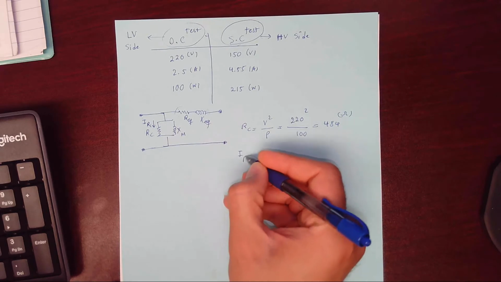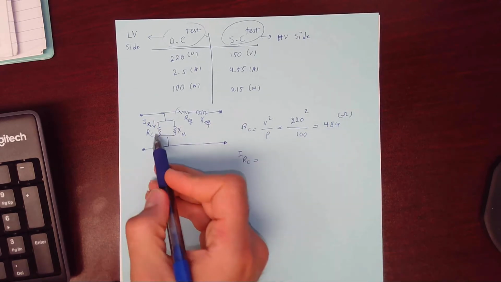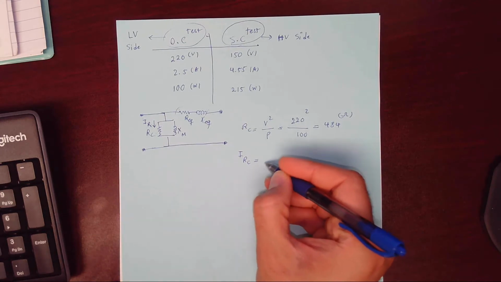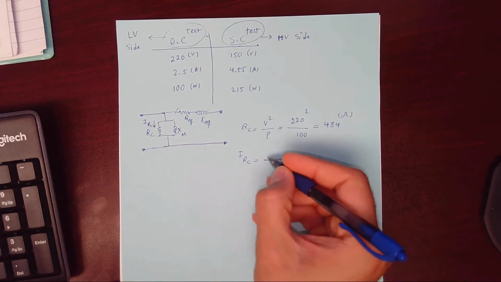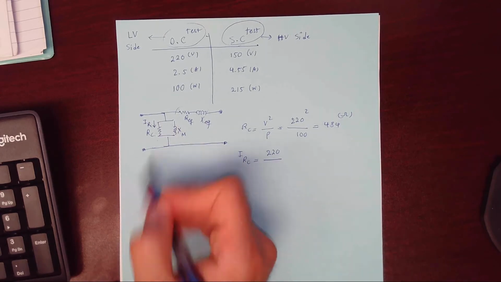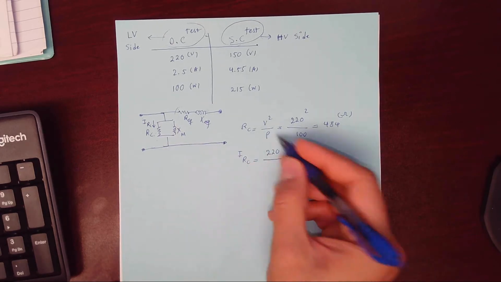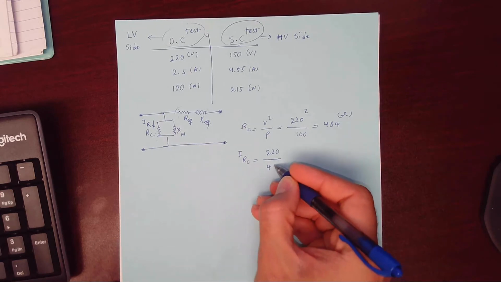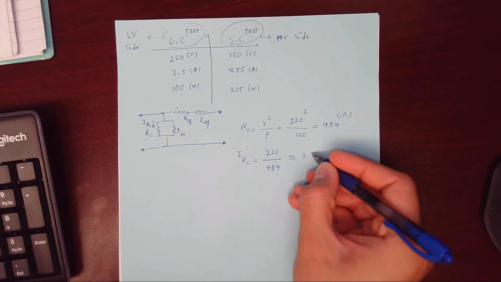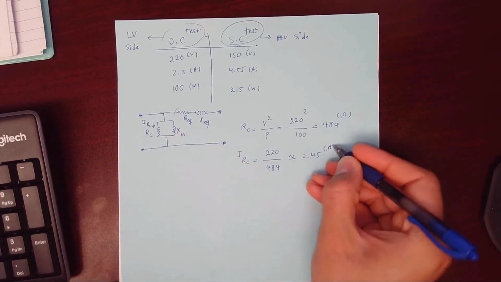In the next step, we calculate the current for RC, IRC. IRC comes simply from this equation: the voltage across RC divided by RC, which is 484 from the previous step. It is equal to 0.45 amps.